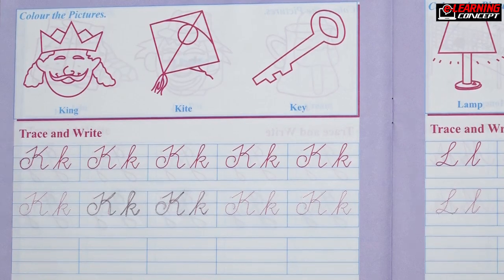Yesterday we learned cursive alphabet A to J very well. Today we learn more alphabets. Now start with me. Open your textbook page number 12.